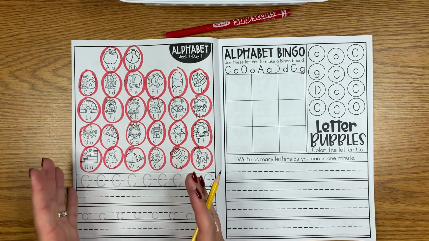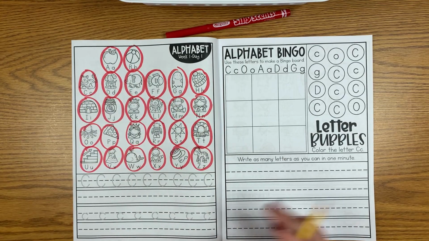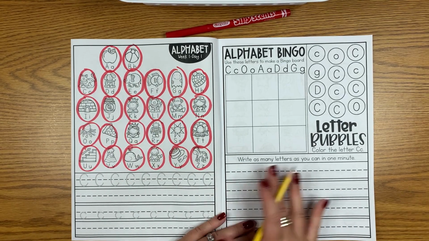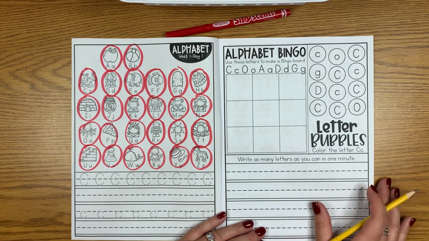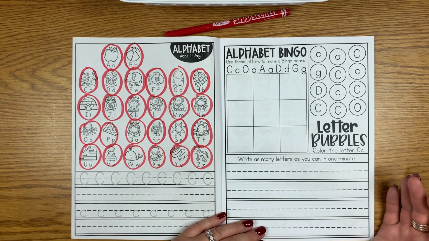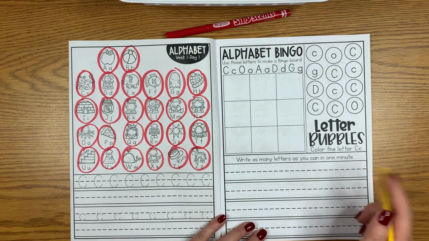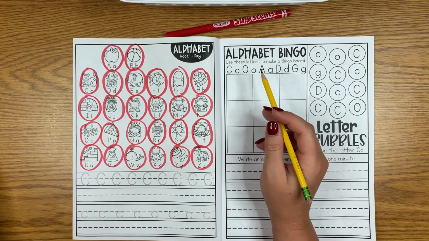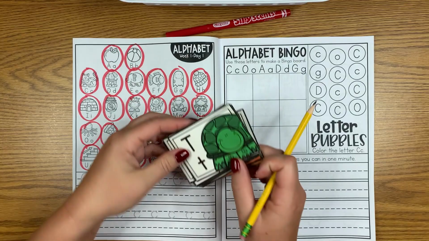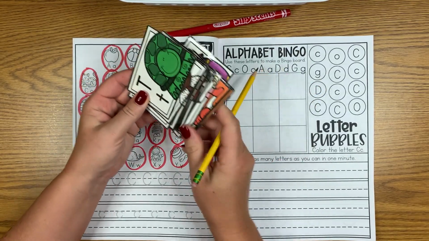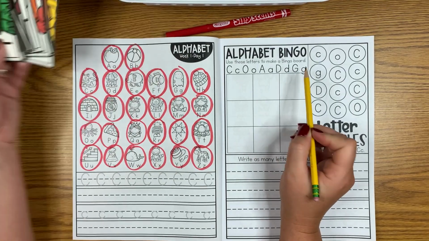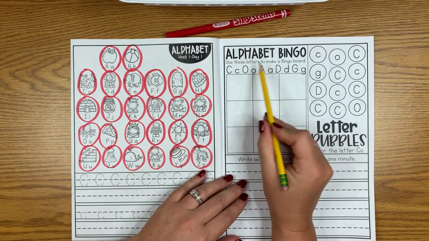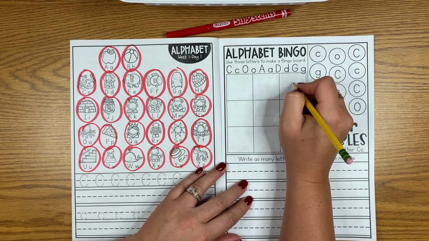This page on the left-hand side will be the same nearly every day. On the right-hand side, the activities are designed to be engaging for the students and something that they'll look forward to doing each and every day. So I use the same cards here for alphabet bingo. So I'll dig through and find C, O, A, D, and G. Students will use these letters to make their own bingo board.